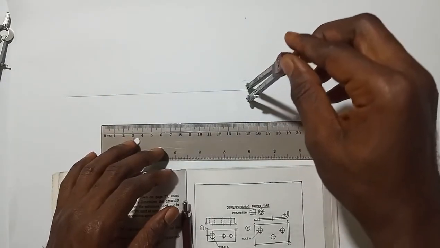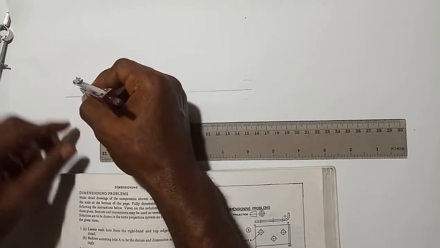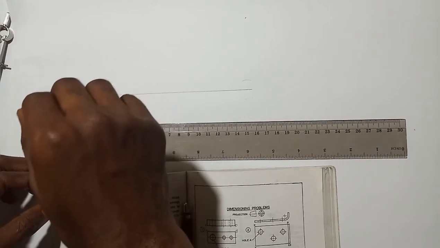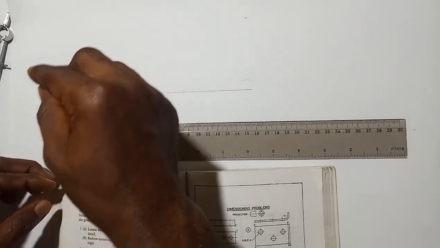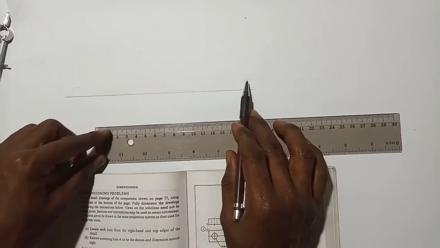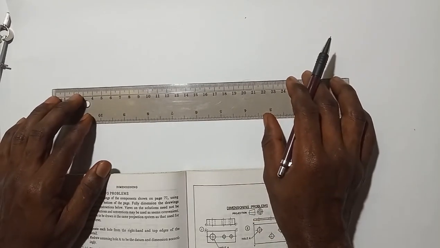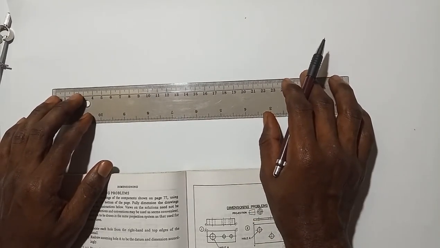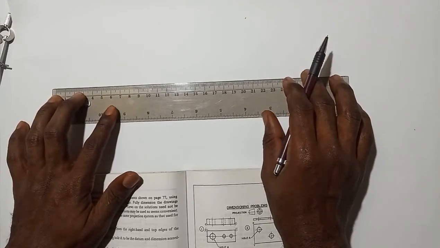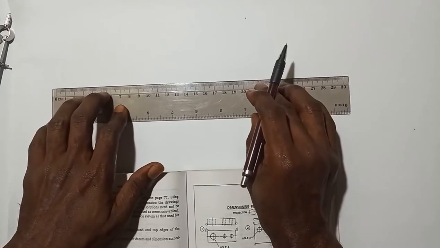Okay, make an arc at any 2 points. Make an arc. Now join this arc to this arc tangentially. You have to be very careful. You have to touch at the tangent, if not it will give you an error at some point.